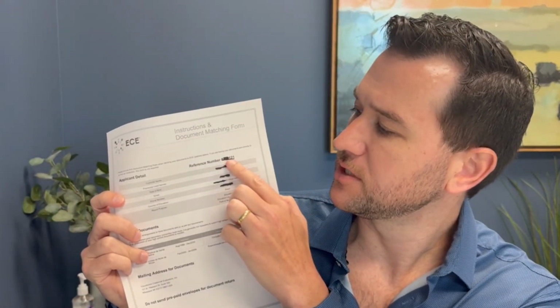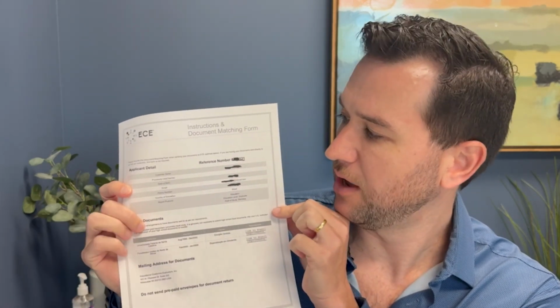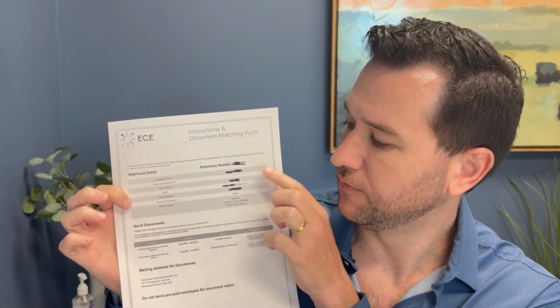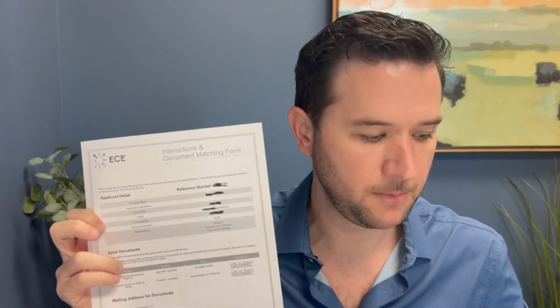Now that you got all your things done on the website, you're gonna have to get the documents. The ECE matching document looks like this. They're gonna have right here on the top your reference number, your information that I blanked out here because it's one of my clients, so to keep it private. It's gonna tell you a few details. You're gonna put this as the first page that goes into the envelope, okay?